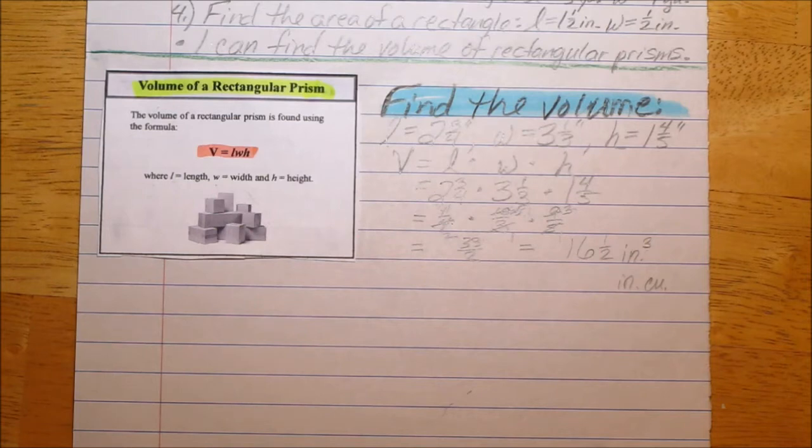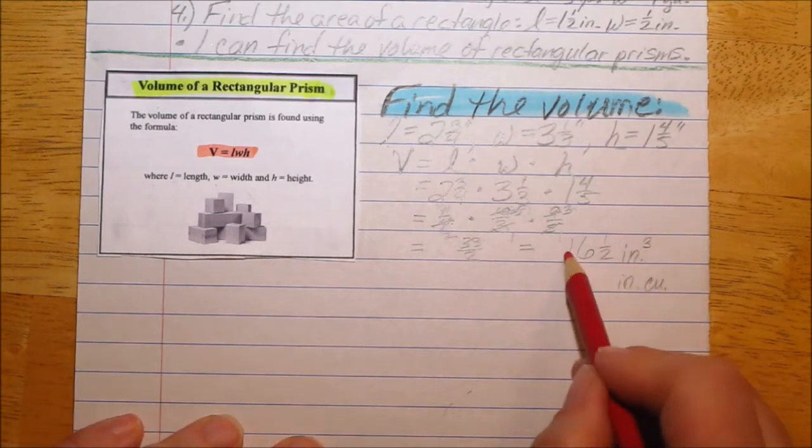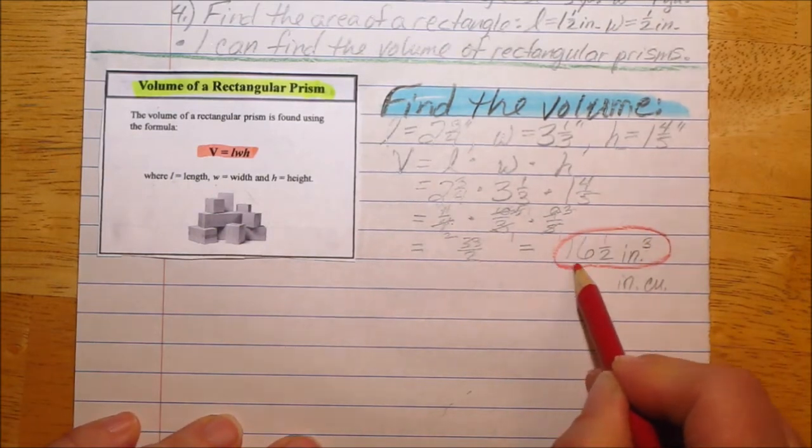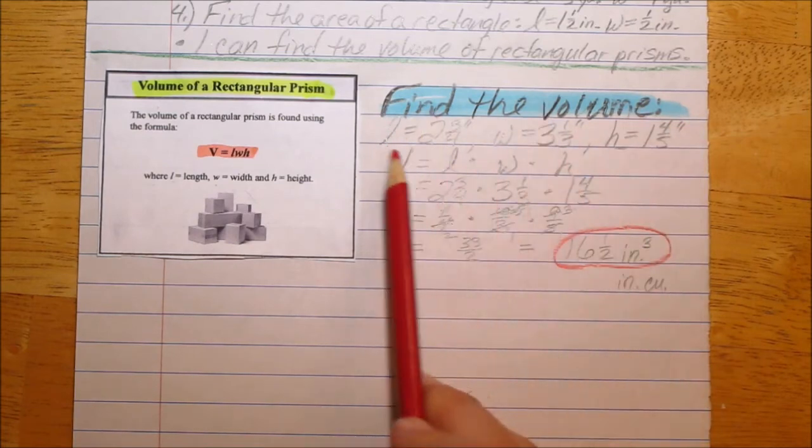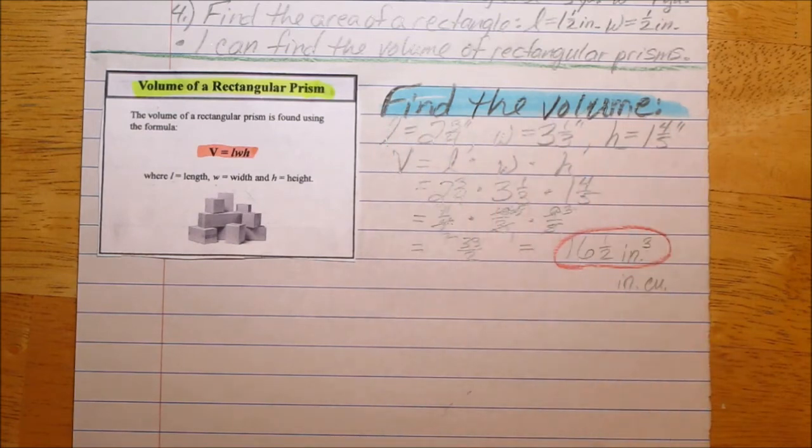So that is our final answer. 16 1/2 inches cubed is the volume of this particular rectangular prism. All right, so let's look at another kind of problem here. Let's look at a word problem and how we would use it.